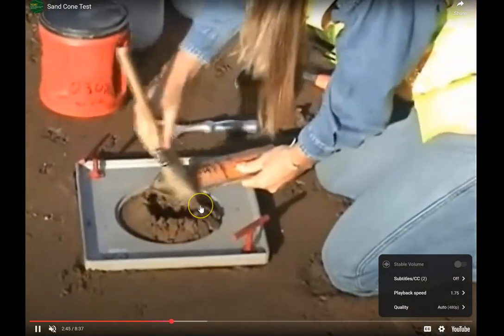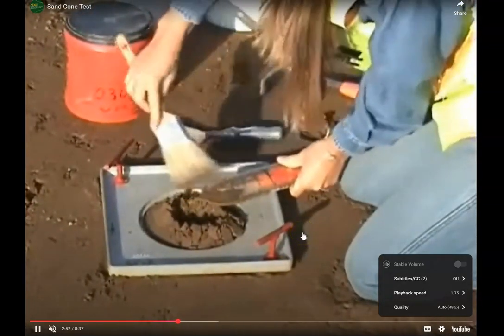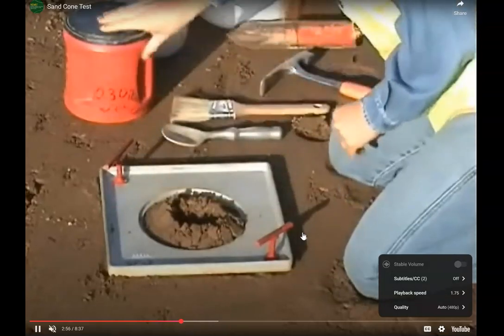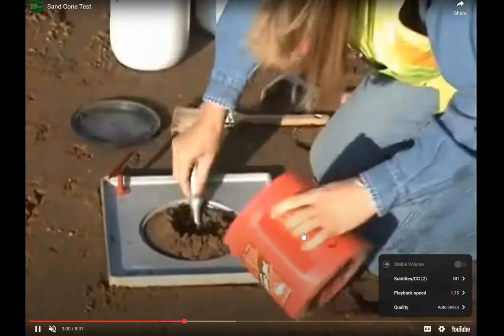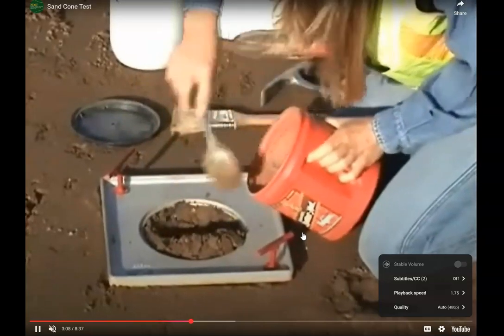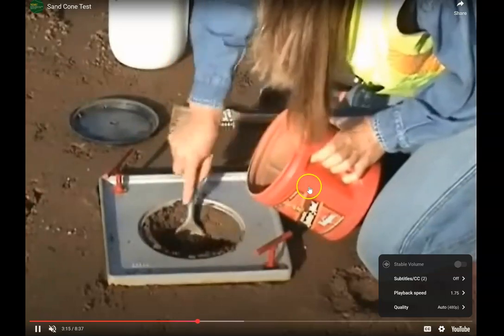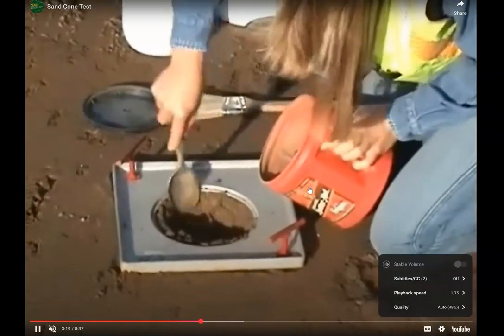Then we use the apparatus that you see here to make a hole. Place that soil in a container. Then we can measure weight of the soil that we have in the container.